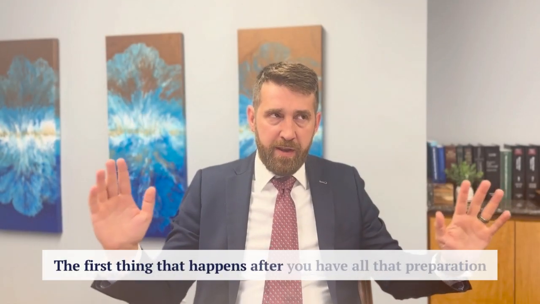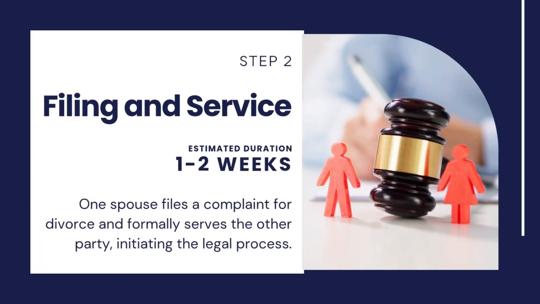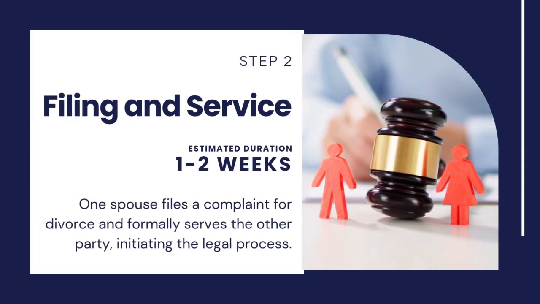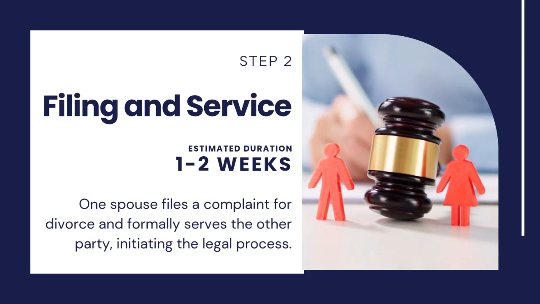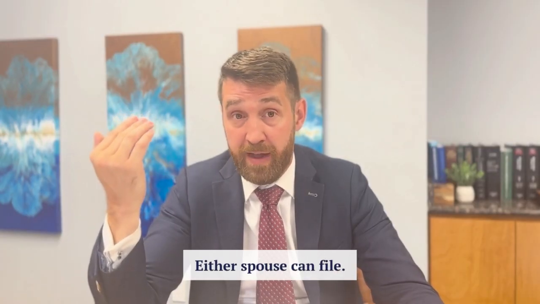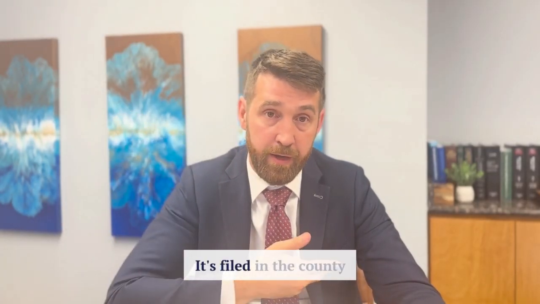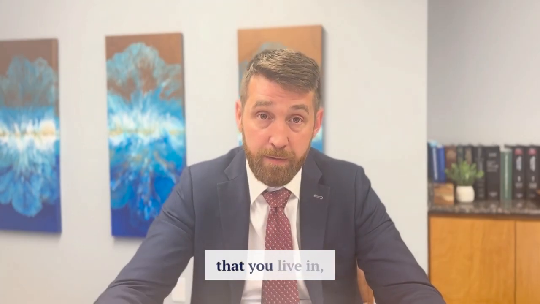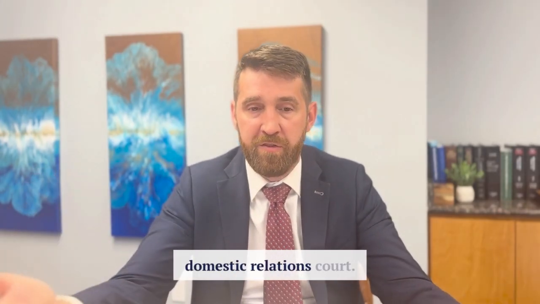The first thing that happens after you have all that preparation is someone files. If you're doing a dissolution, it's both of you filing. But most of the time, it's not that. Most of the time, one of you is going to be filing. Either spouse can file. It's just a complaint. It's filed in the county that you live in, domestic relations court.